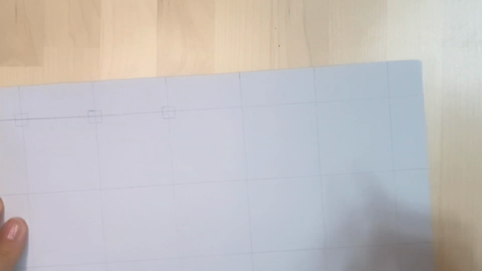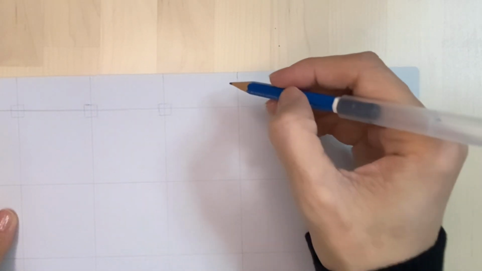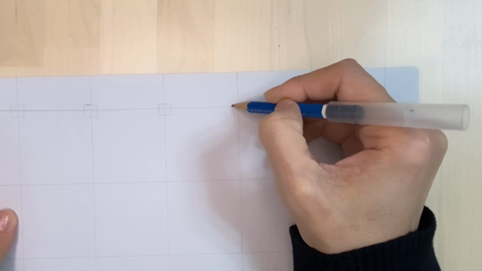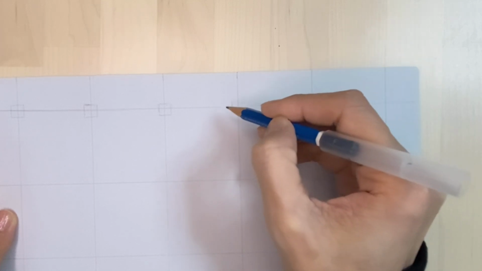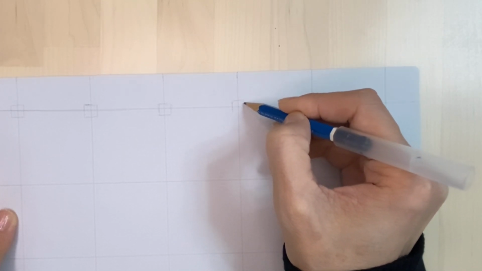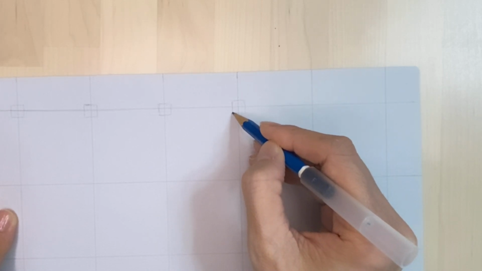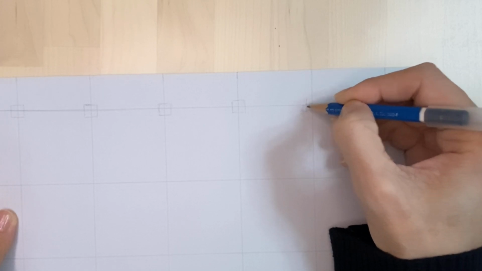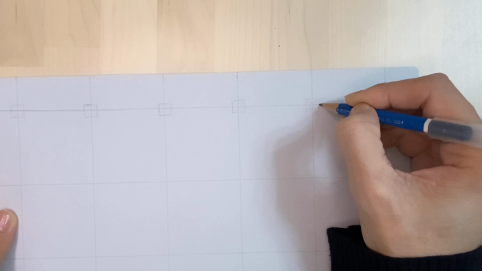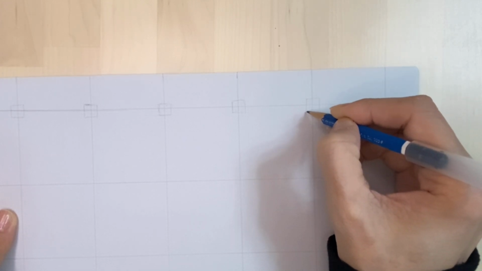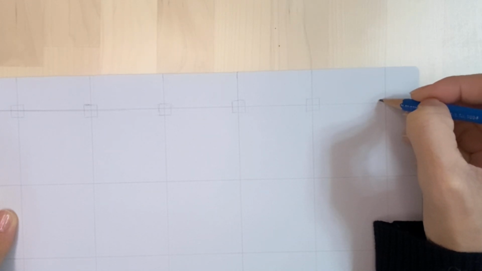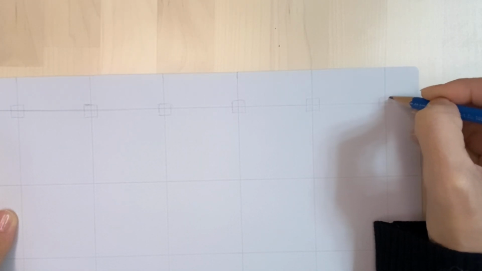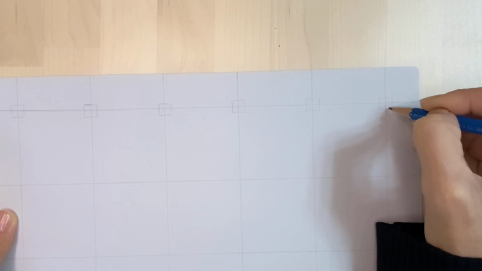Again, this is a pencil string. My intention is to use this as a string. That's why I'm doing this with pencil. You can of course do this with pen to begin with, but I think it will give you more options later if you do this process with pencil. So bear with me.